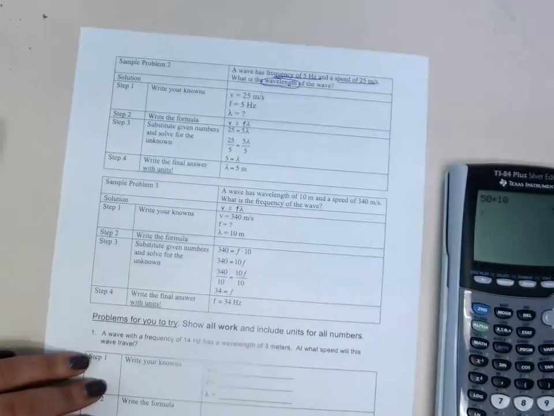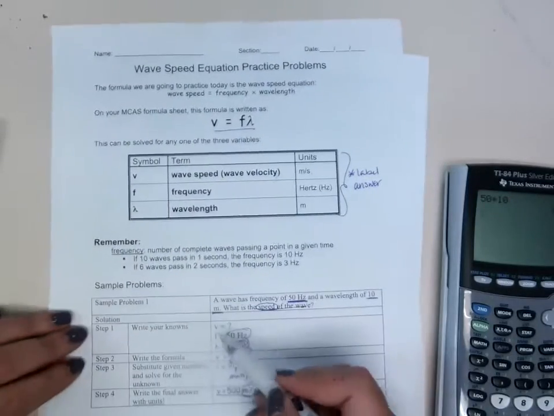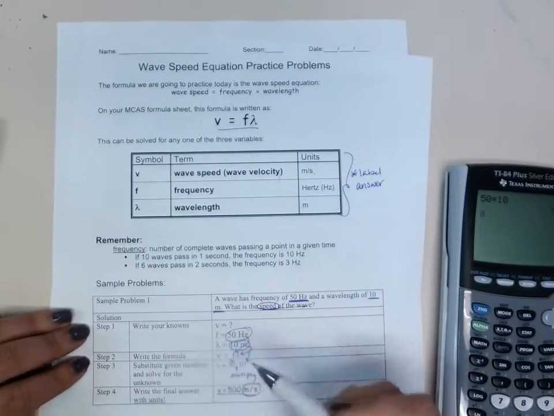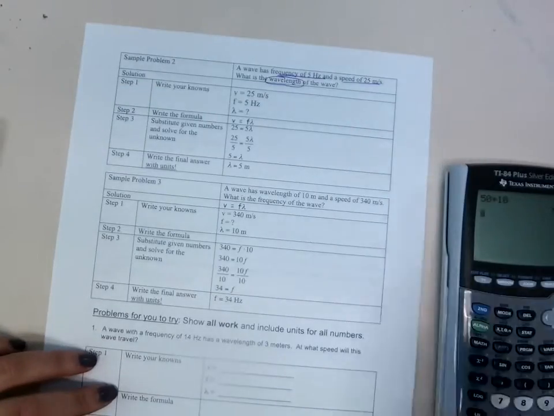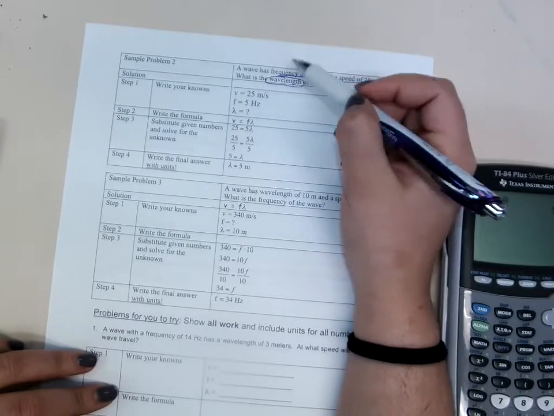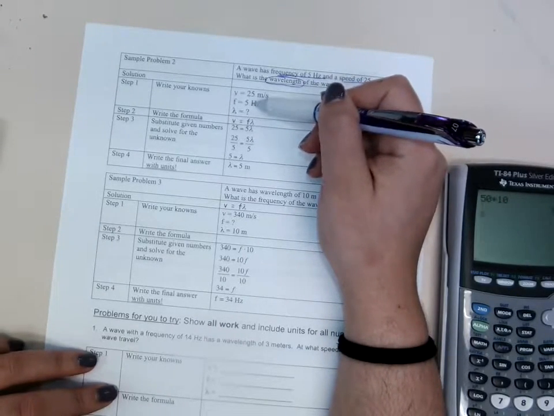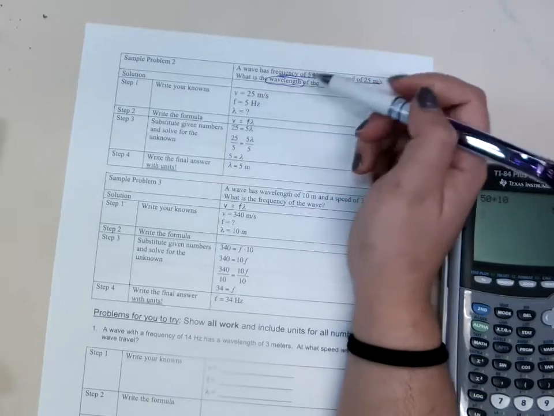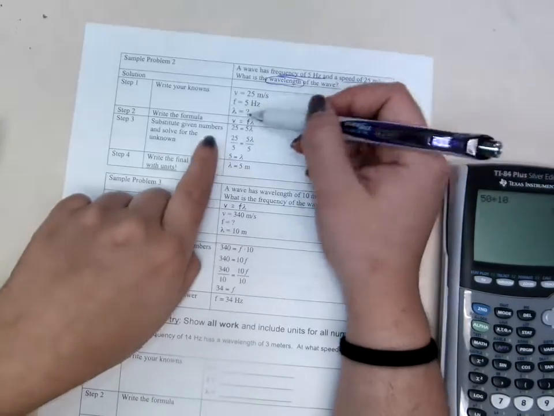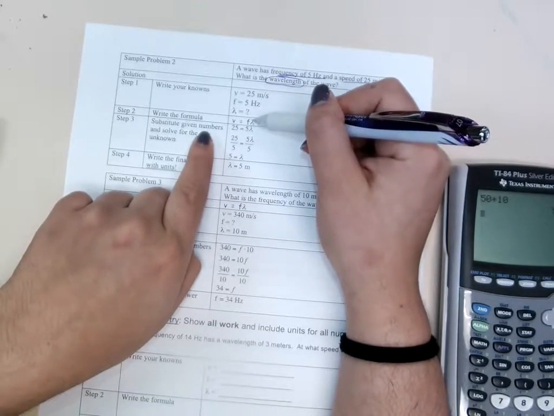If you pay attention, it is in the same order. So it goes wave speed, frequency, and wavelength. And the same order for this as well. So wave speed, we know is 25 meters per second. Frequency is 5 hertz, and we are solving for wavelength. So this is the equation that we're going to be using.